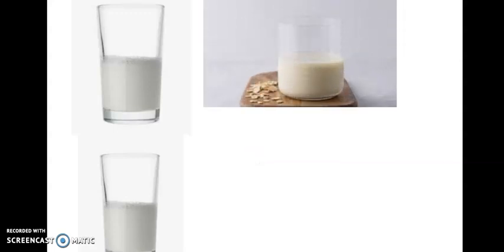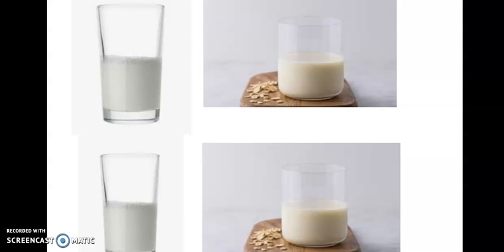Here I am going to take two glasses, and in each glass the same quantity of milk. Again I am going to take another two glasses, and in each glass the same quantity of milk that I had taken previously. Now I am going to pour these two glasses of milk into the glasses that I had taken previously.